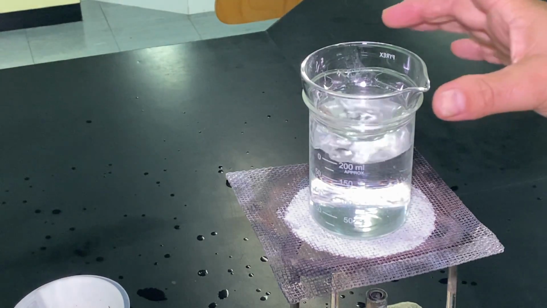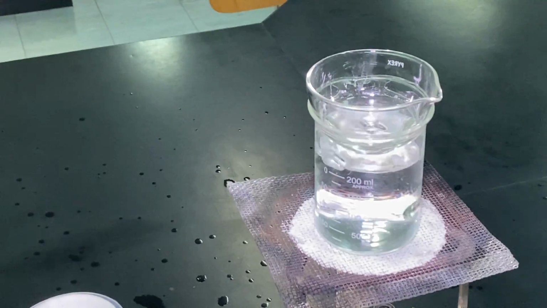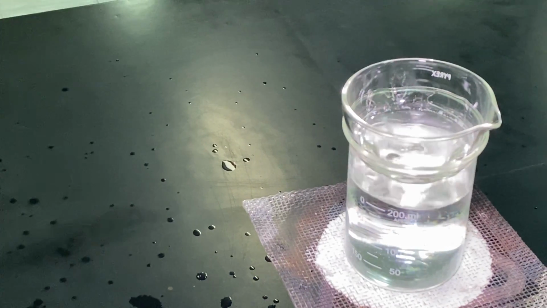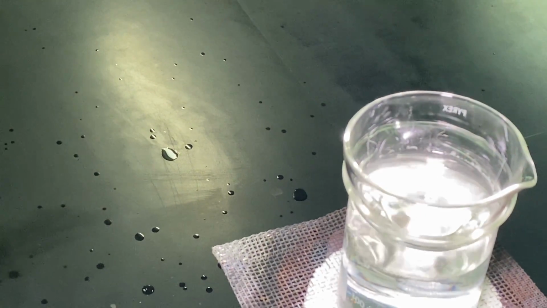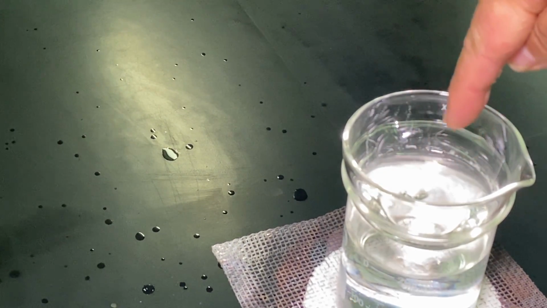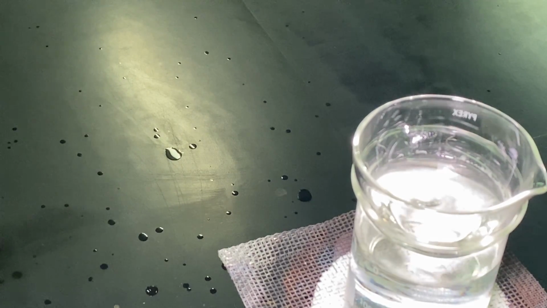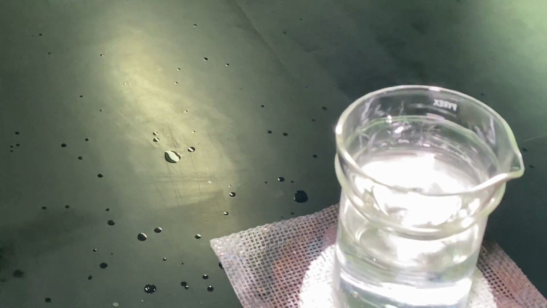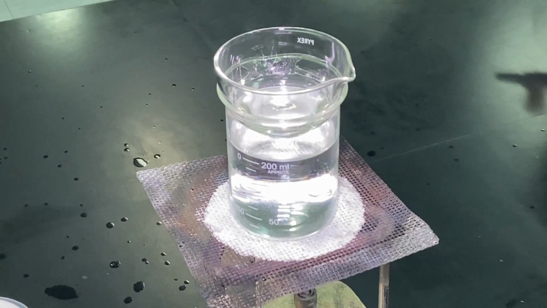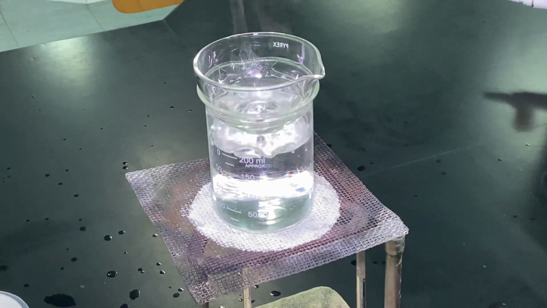Turn that off for now. Hopefully you can see that there is, just around the edge of the hot sodium chloride solution, some pure sodium chloride being left behind. Right, let's carry on the heating process.